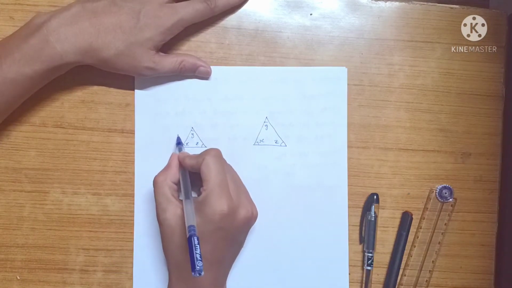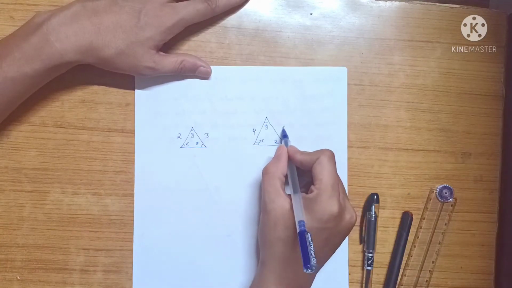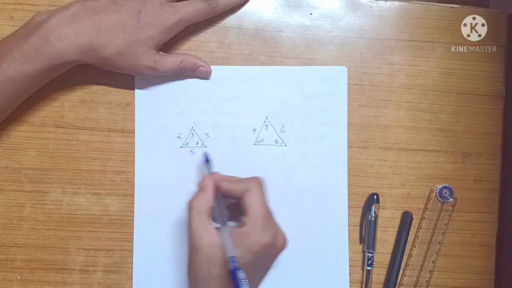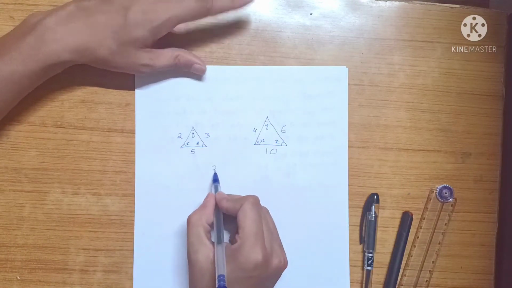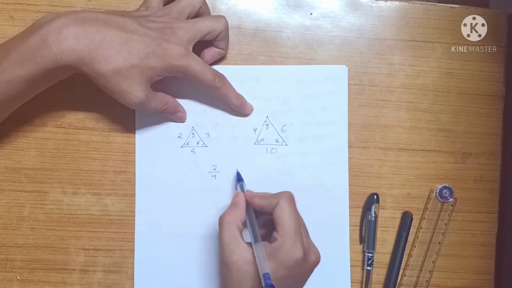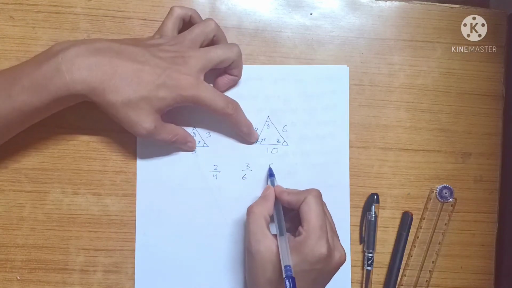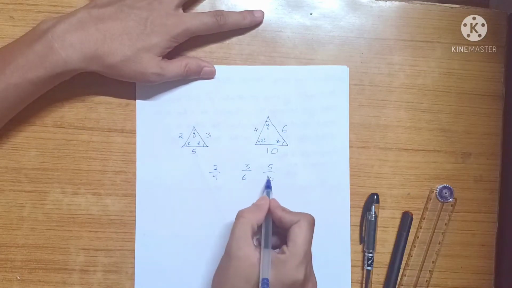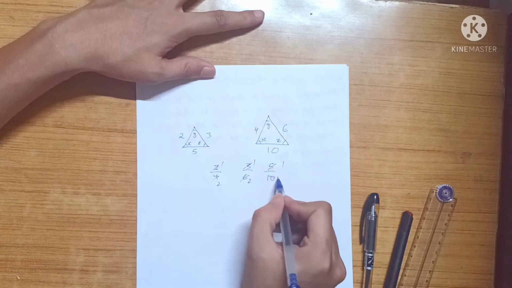So the proportion also becomes the same. For example, if this is 2, this is 4, this is 3, this is 6, this is 5, this will automatically be 10. If you divide these two sides, you will always get the same ratio. That's the meaning of similar.